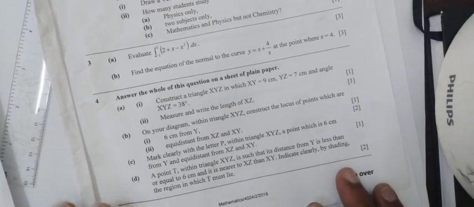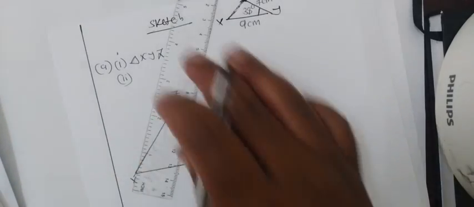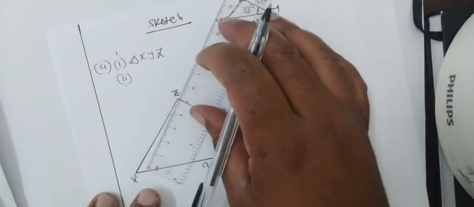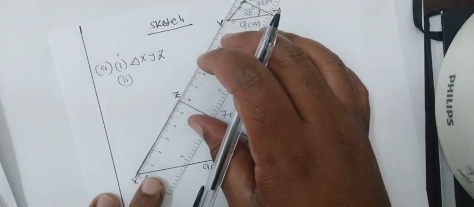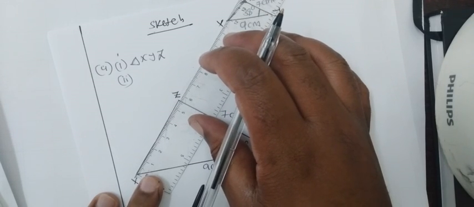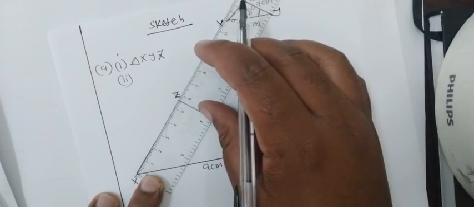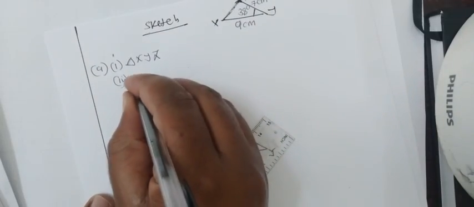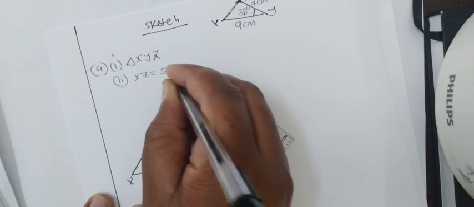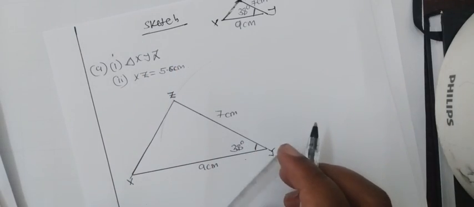You need to copy the questions like I said, then you begin to follow them together. Measure and write down the length of XZ. Alright, so you get your ruler and you measure it. Okay, so from here, when you check here the reading, you have got 5.6. So XZ is 5.6 centimeters. So even if you measure 5.5, I think it should still be fine.